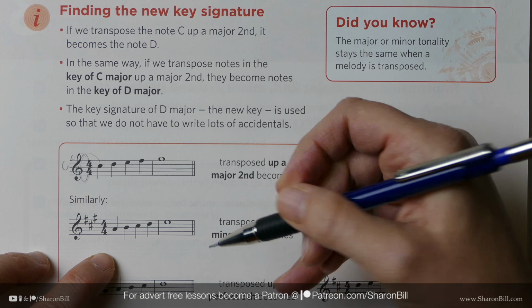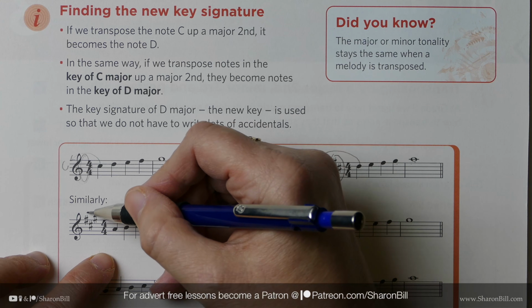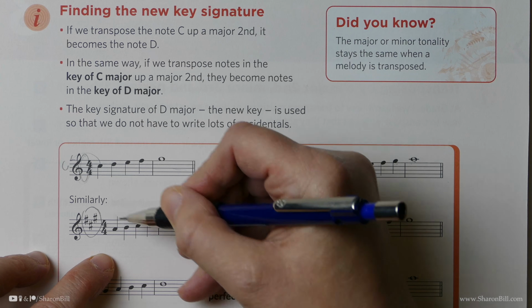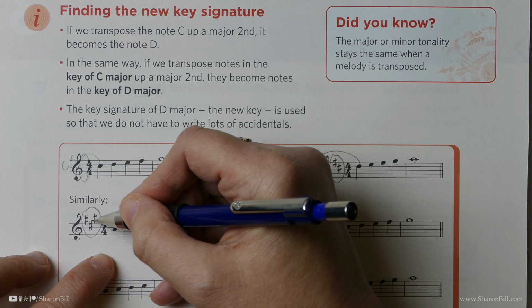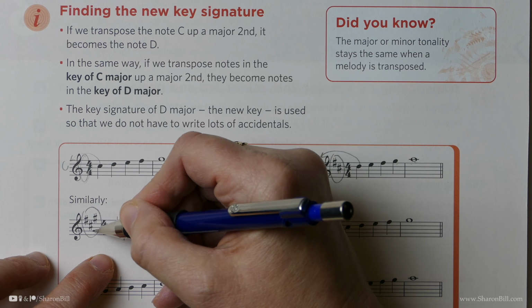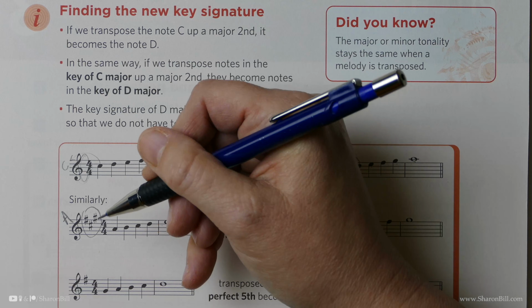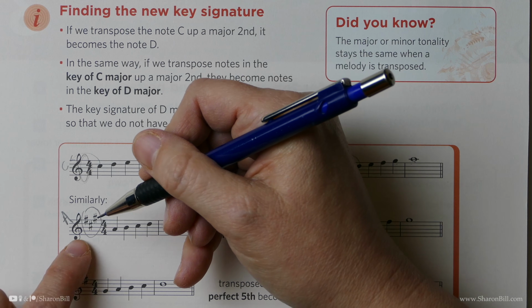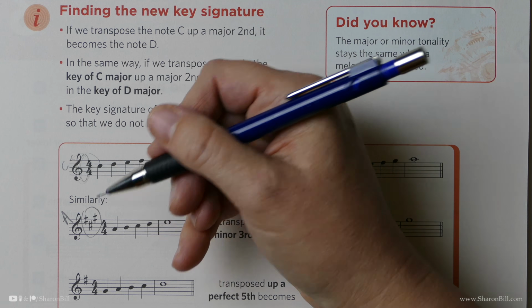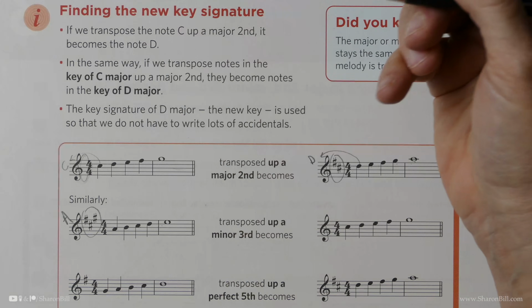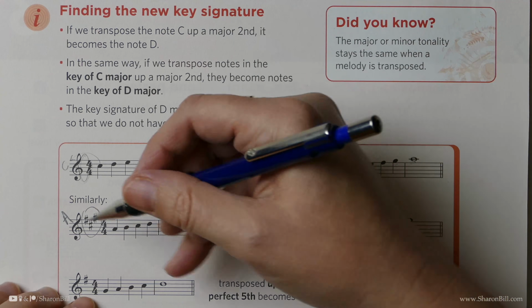Regardless of what interval we're going, the principle is always the same. We have the key signature first, and then we deal with the notes. So here we have a key signature of 3 sharps, which is A major. Again, it could be F sharp minor, we know from our related keys, and this is why it's so handy to have your circle of fifths always written out or to hand.